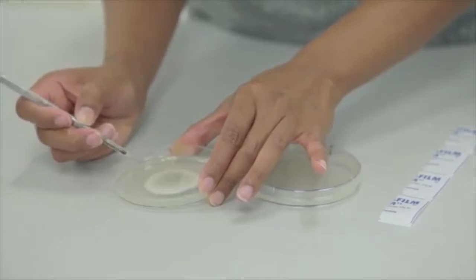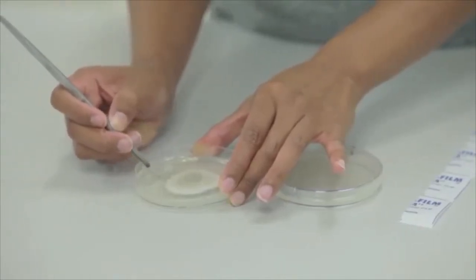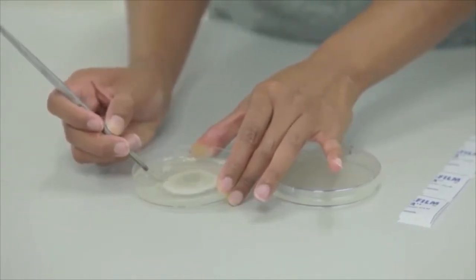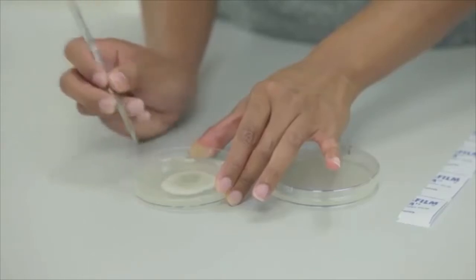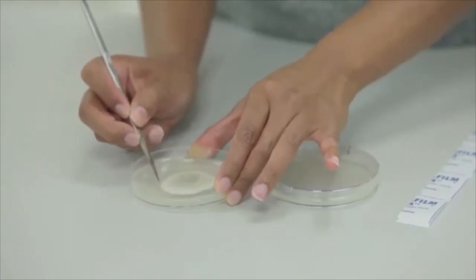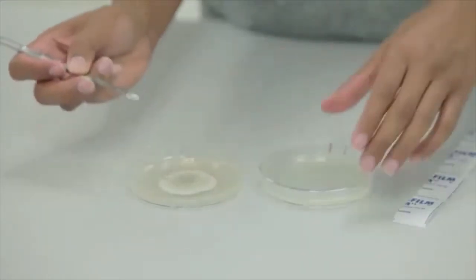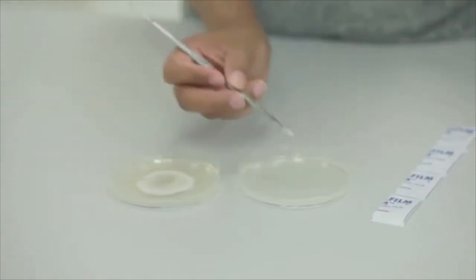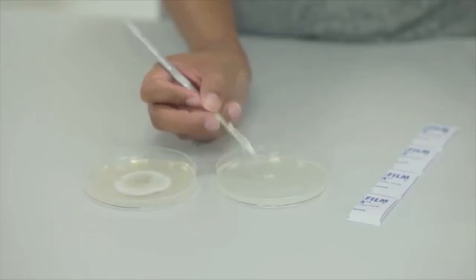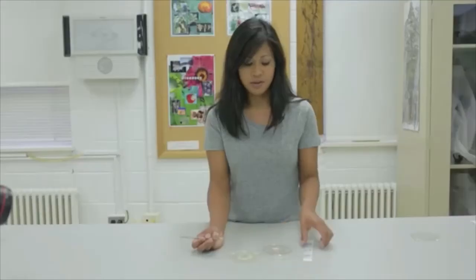With the scalpel, make a cut at the edge of the colony and remove a piece that includes both the colony and clean agar. Then transfer that plug over to a new plate. Then parafilm and incubate as before.